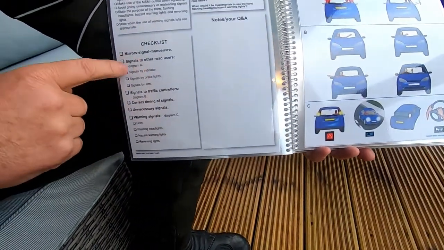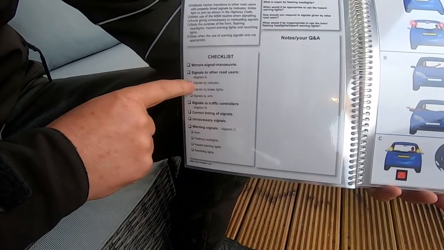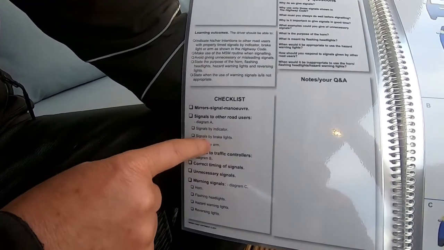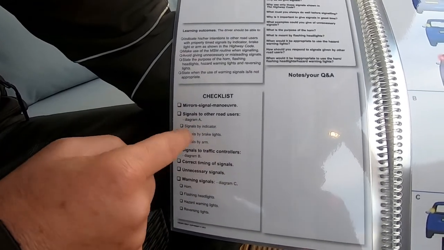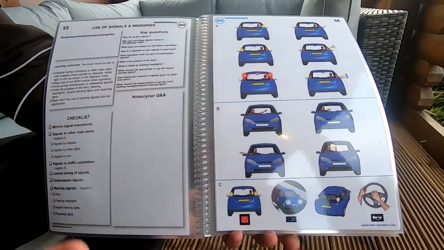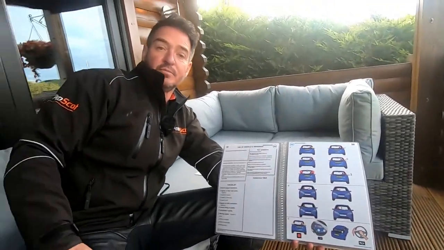So let's just talk back here a little bit about the signals. You can give signals by indicator, we said, brake lights, as we mentioned, and signals by arm, which we could give on a motorbike, especially if your indicators had broken or your lights weren't working. You can give a left-hand arm signal on the motorbike, or a right-hand arm signal. If you look at me just now, Liz, right hand moved up and down, that is I'm slowing. Now, on a motorbike, when you take your hands off the throttle, it's going to slow anyway. That's the right-hand signal, and this is a left-hand signal.